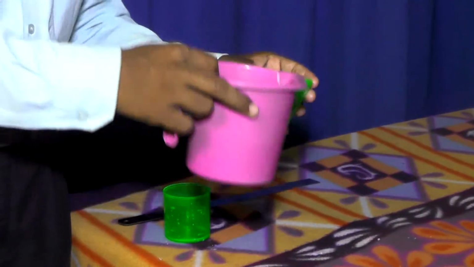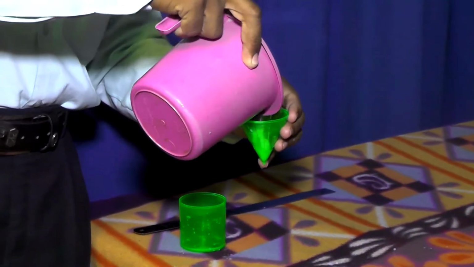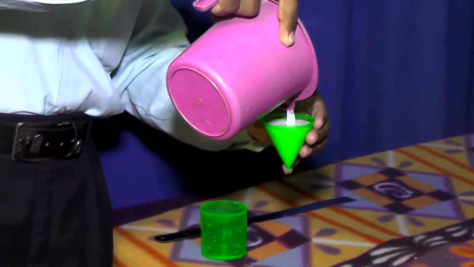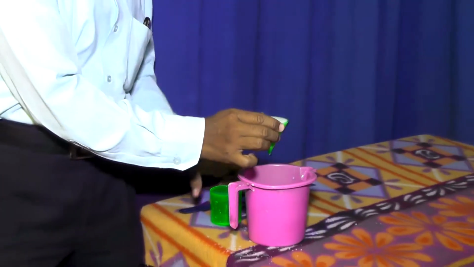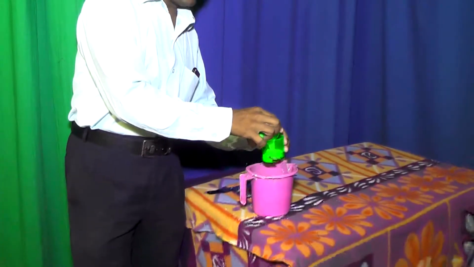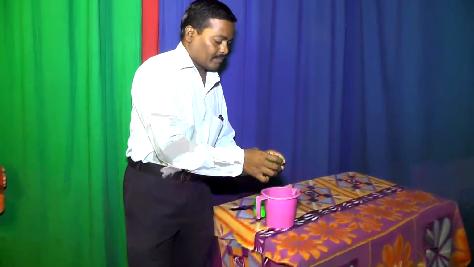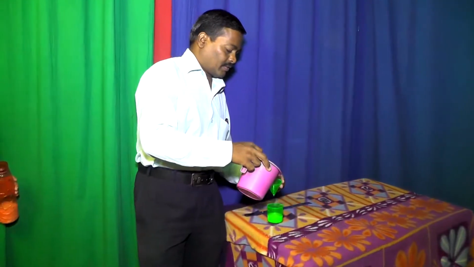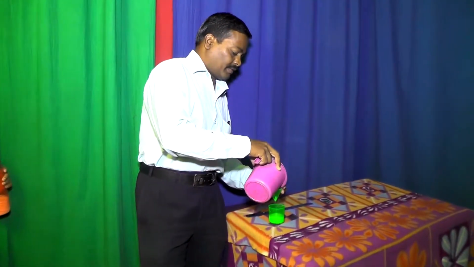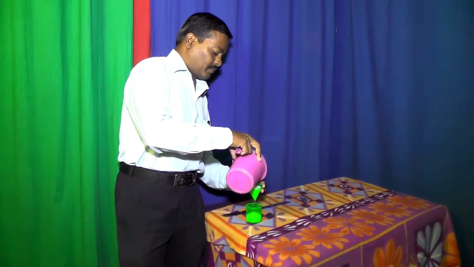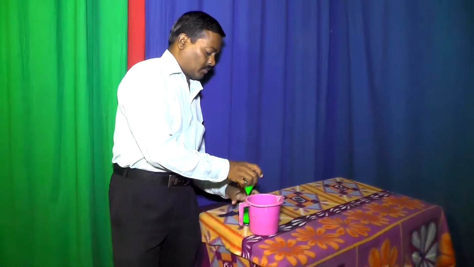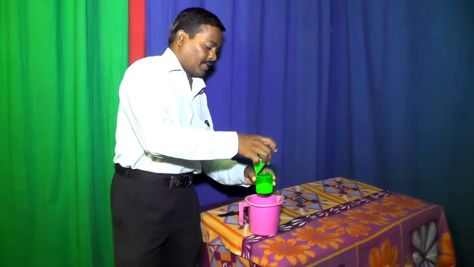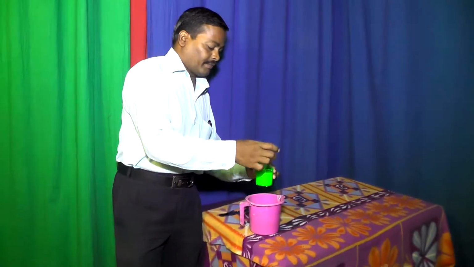I insert one part of this cone in this cylinder. Again I insert one part of this cone in this cylinder.